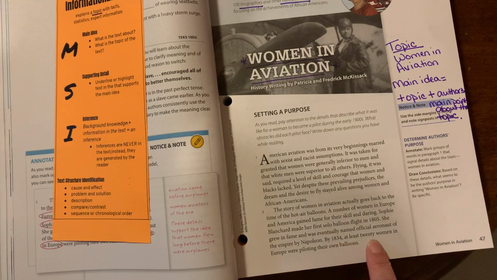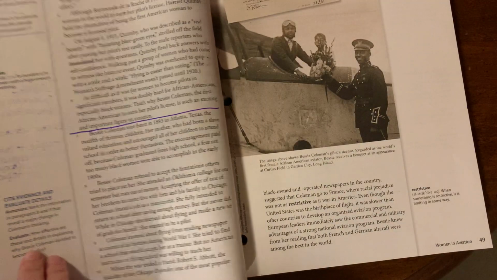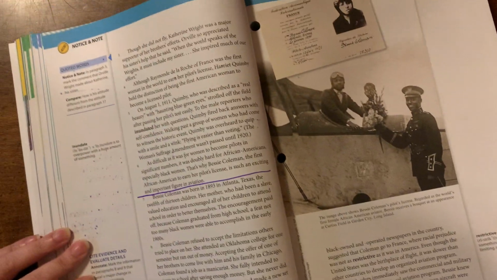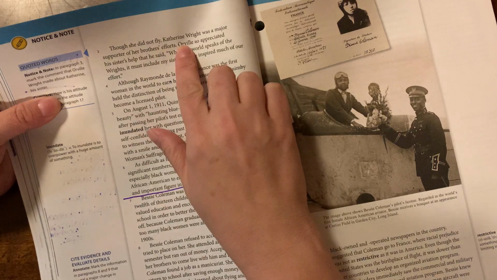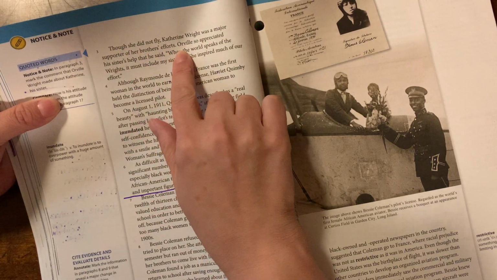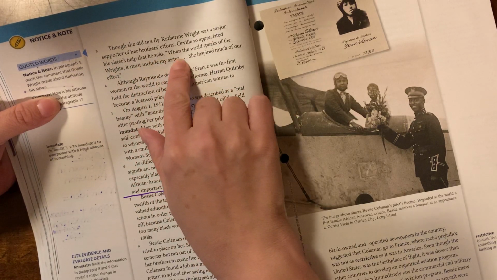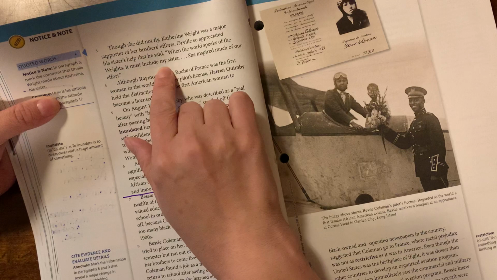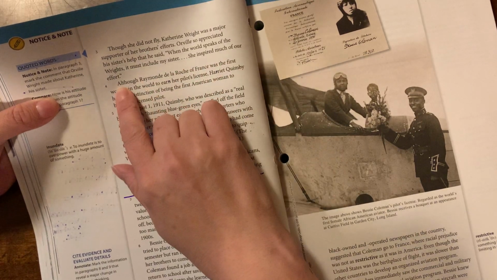By 1834, at least 20 women in Europe were piloting their own balloons. Though she did not fly, Catherine Wright was a major supporter of her brother's efforts. Orville so appreciated his sister's help that he said, "When the world speaks of the Wrights, it must include my sister. She inspired much of our effort."